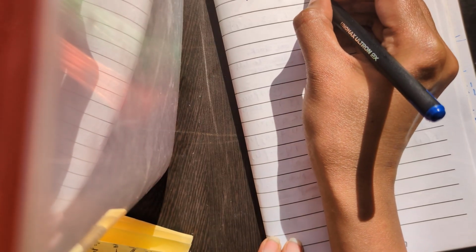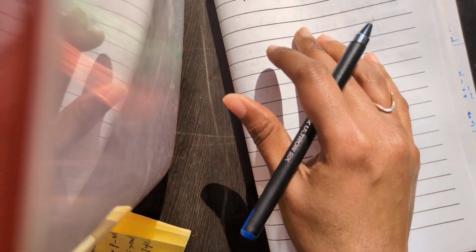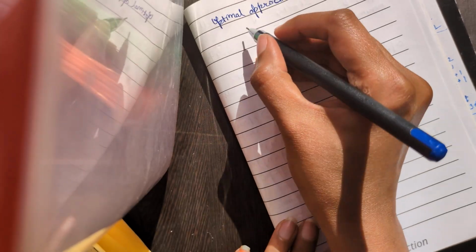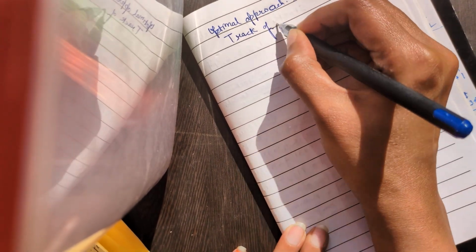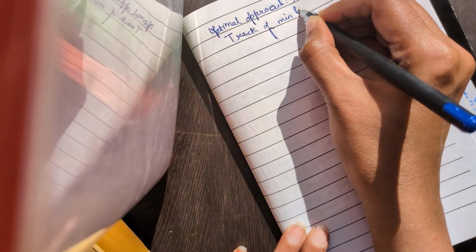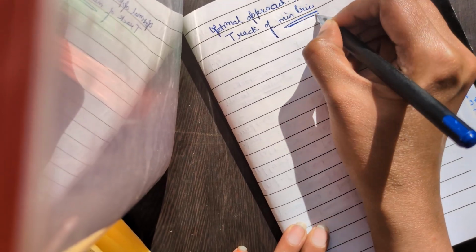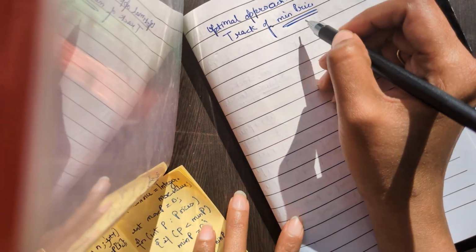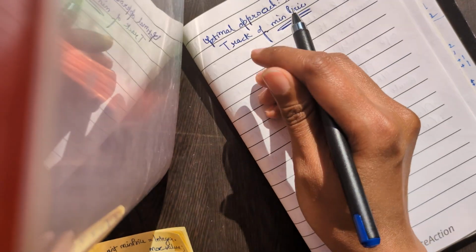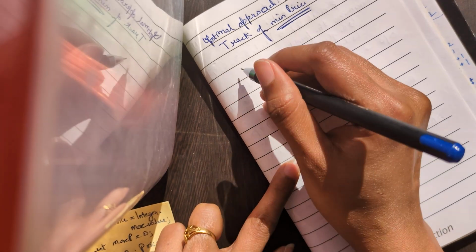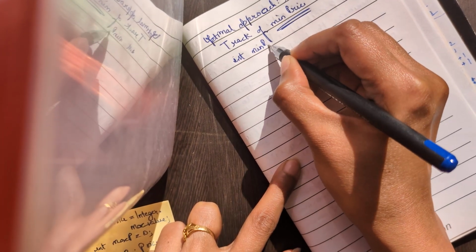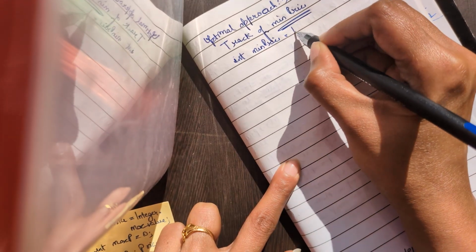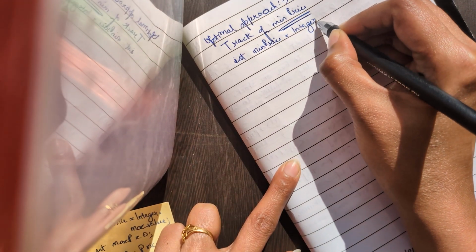The optimal approach will have a check, because we can track a minimum price. This is the optimal. What we are doing is creating an int minimum price that should be Integer.MAX_VALUE.